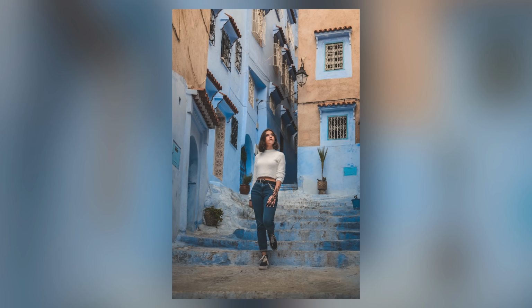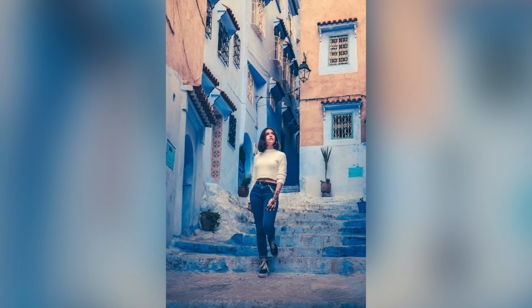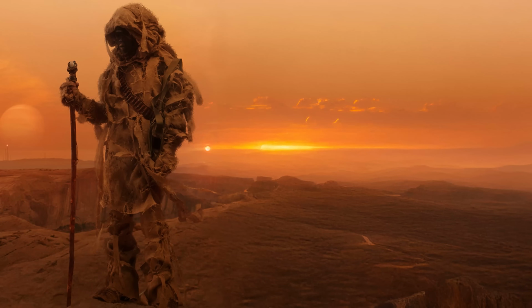Hey there, and welcome to day 9 of 30 days of Lightroom. Today we're going to show you how to color grade your photos, which is how to add artistic coloring to the shadows, midtones, and highlights.